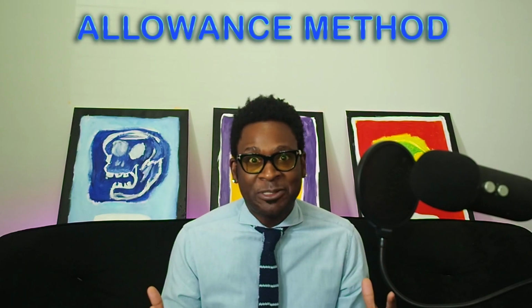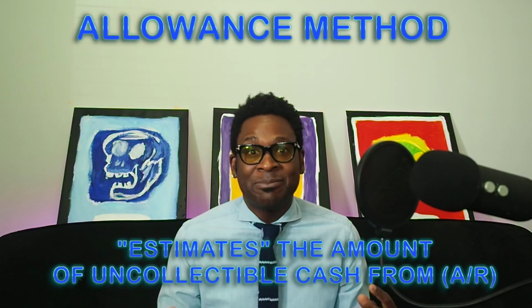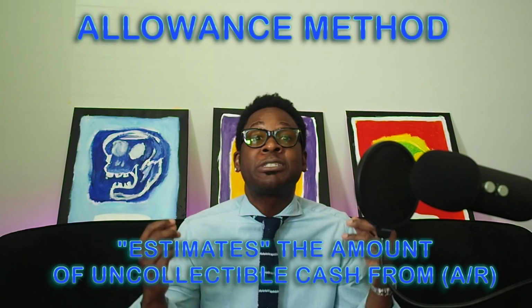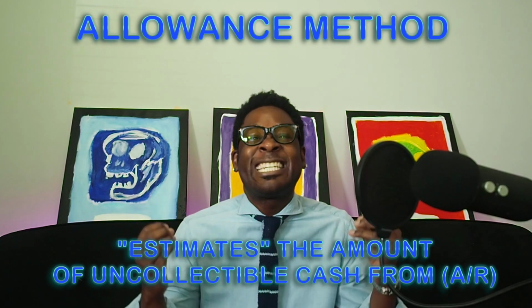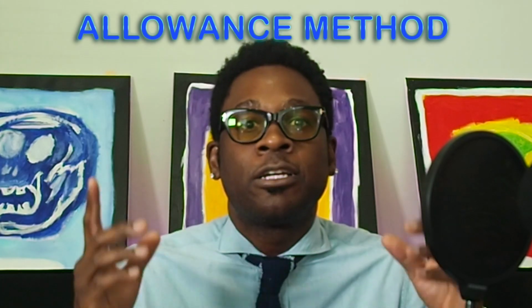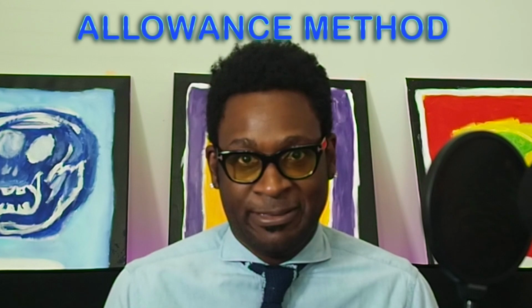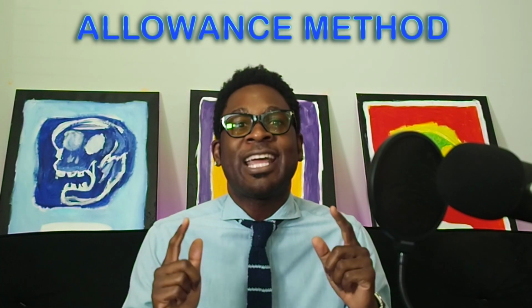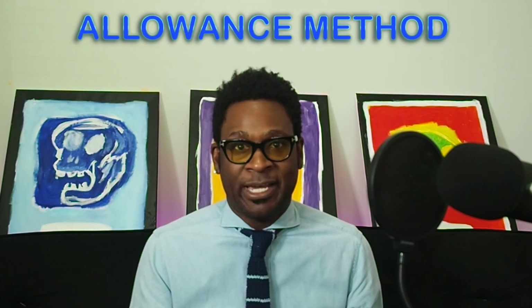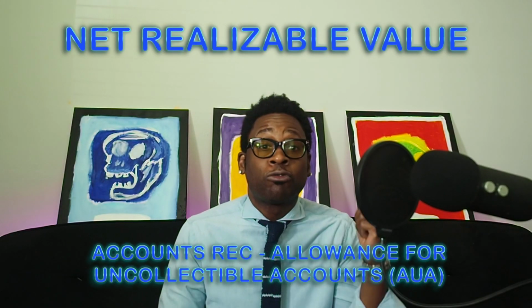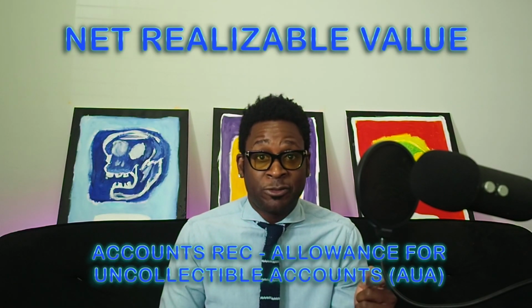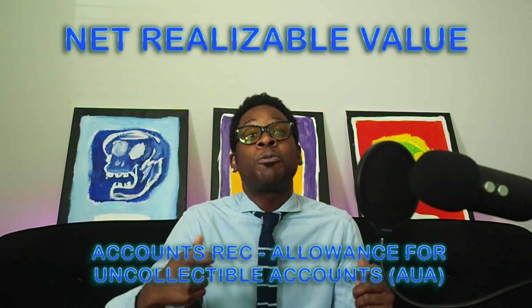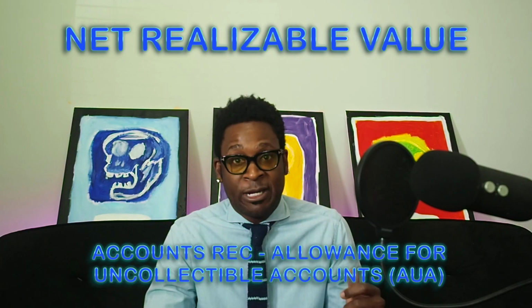So with the allowance method, it properly estimates at the end of the period the particular amount that is expected not to collect, i.e. the portion of uncollectability. That way, accounts receivable on a balance sheet could be reported at its net realizable value. Simply meaning the gross amount of the accounts receivable value minus the allowance for uncollectible account balance.